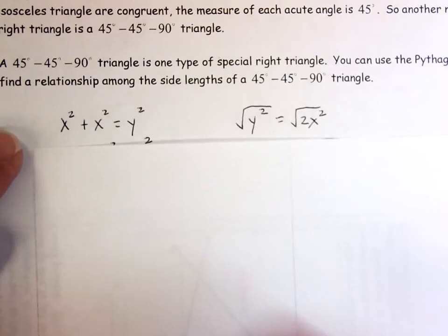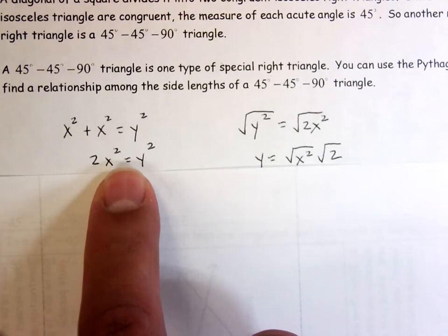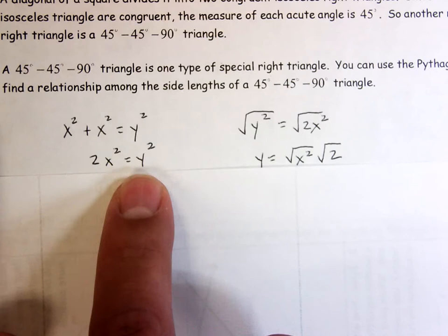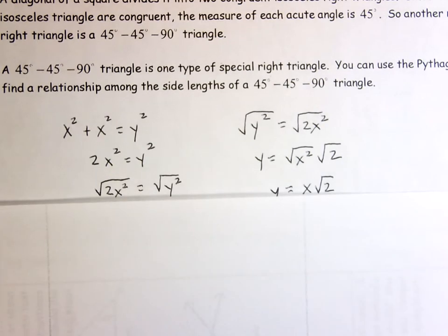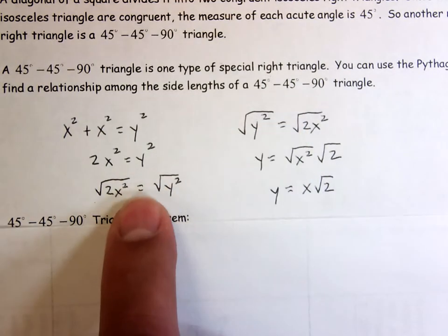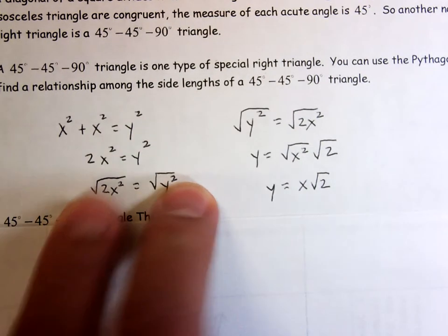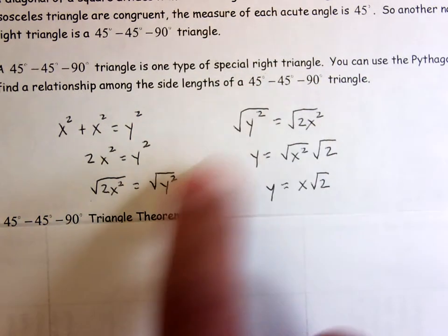Clean it up a little bit. x squared plus x squared is equal to 2x squared. So I have 2x squared is equal to y squared. I want to know what that y is, so I square root both sides, and I'm there. Now, I ran out of room right here, so I just came up here. And when I went from here to here, all I did was I just switched these around. So my 2x squared is right there, and my y squared is right there.